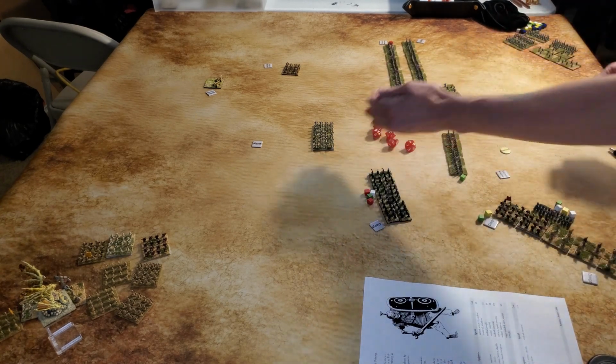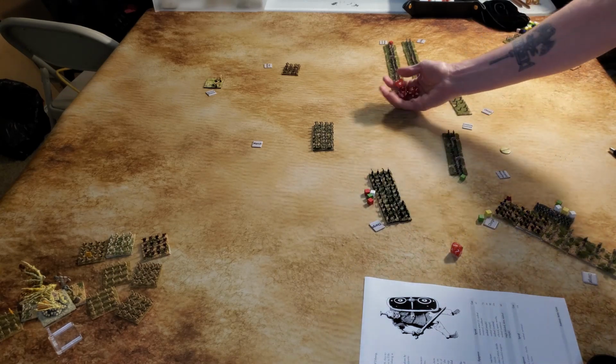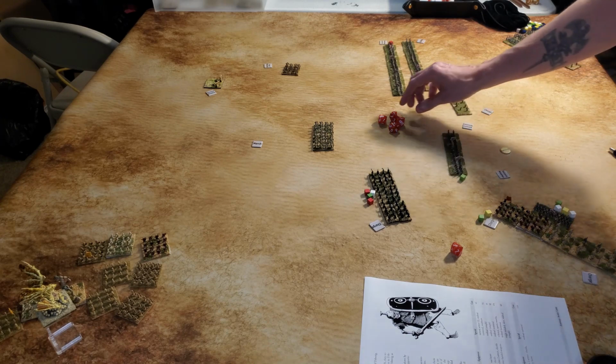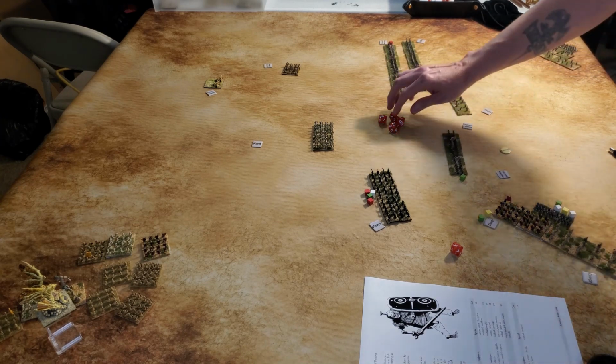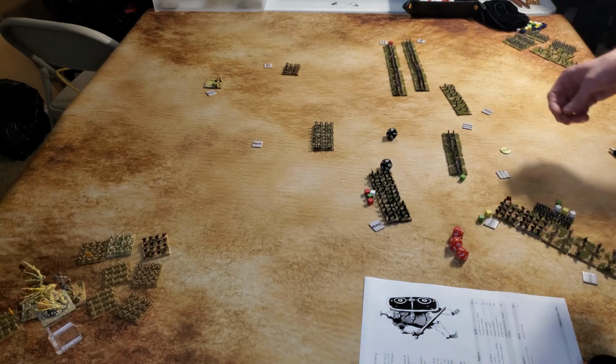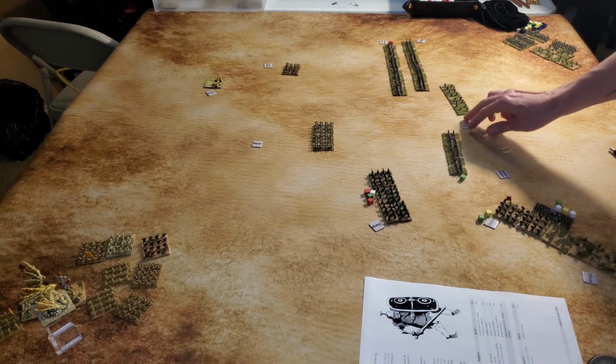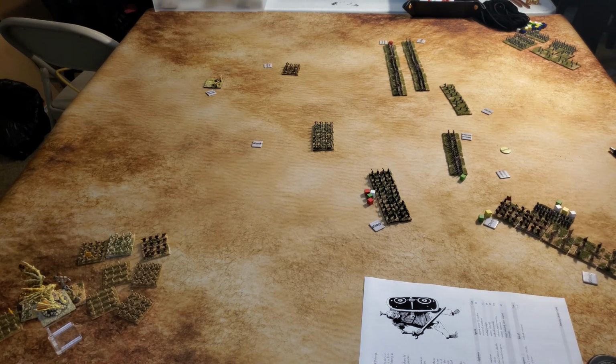And the second company, only 4 of them hit that time, so I got to confirm 4. Oh, wow. 2 of those actually end up missing. So out of all that, only 2 of them actually hit. And they passed the casualty check. So that ethereal actually worked out for them that time.